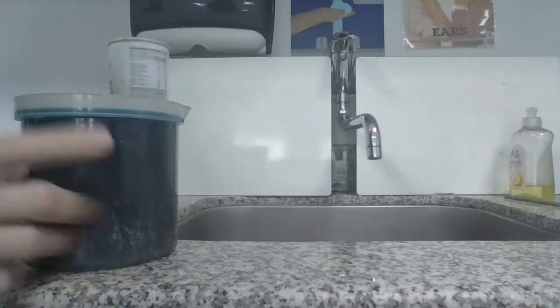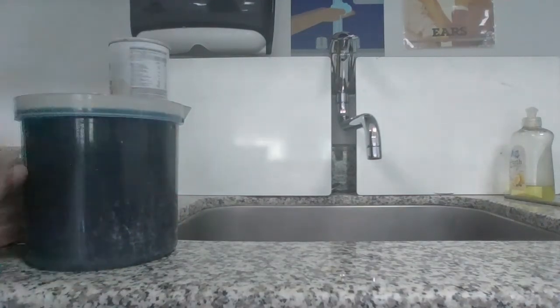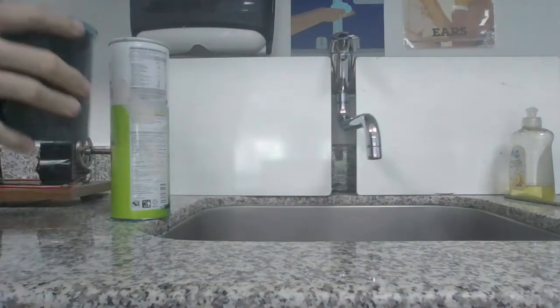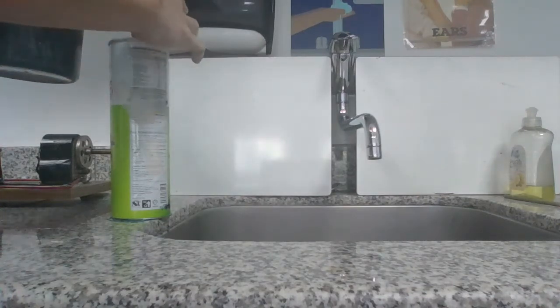First thing I want you to do is make a guess. What do you think is going to happen to the water coming out of these 3 holes? And here we go.